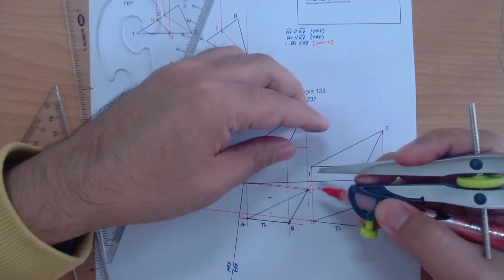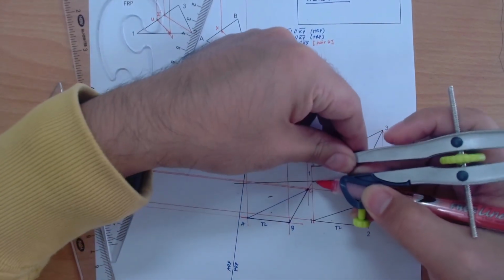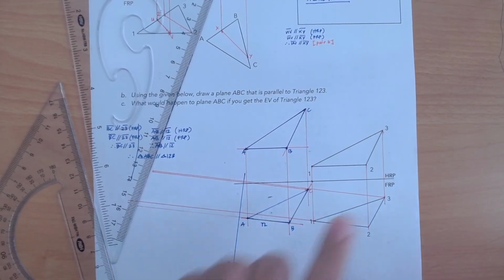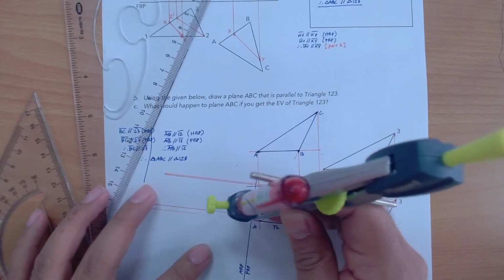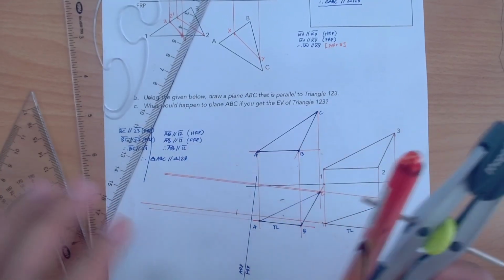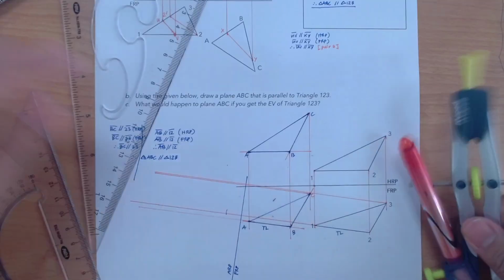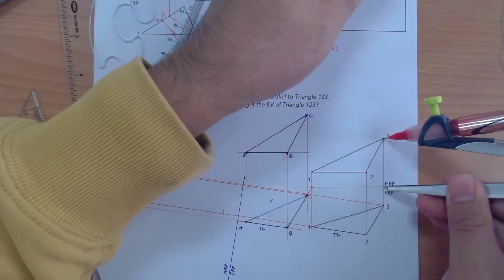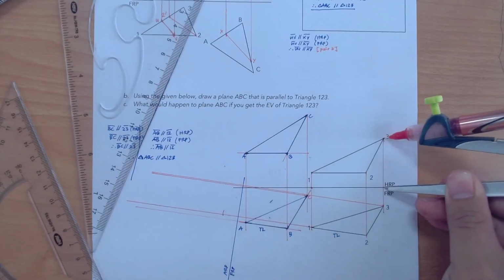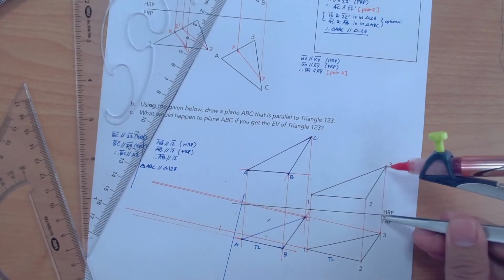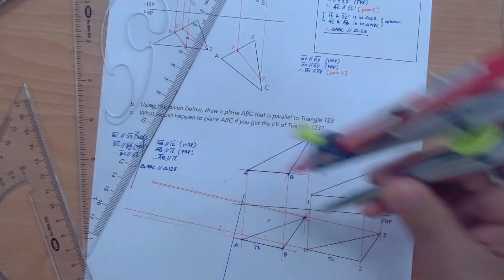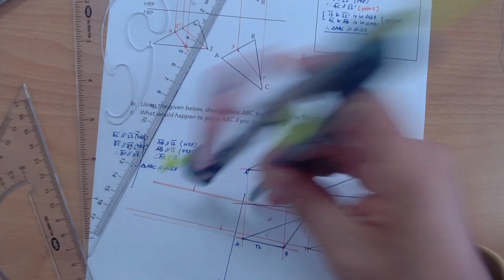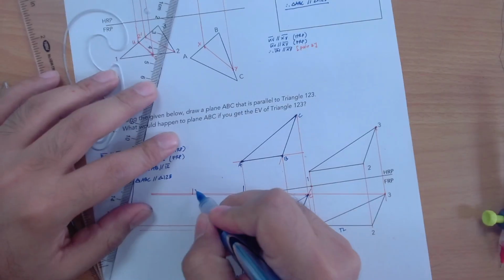Let's do 1, 2, 3 first. So this is the distance of point 1, which is also the distance of point 2, no? Because they are parallel, it becomes a point view. Okay? Then point 3 is this distance away. This one, point 3. Here it slightly overlaps, so I'll just make sure I'm touching the correct line. So, this is point 3.